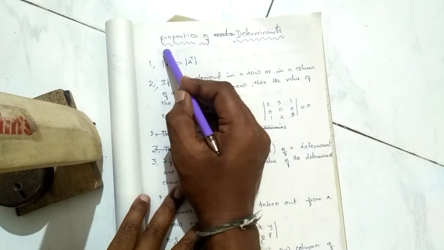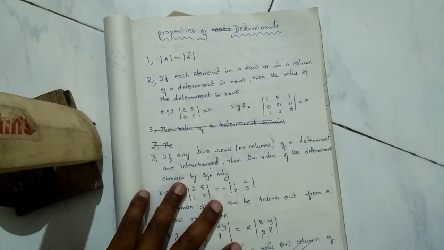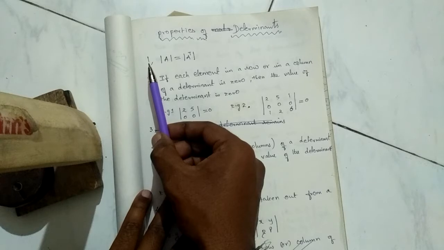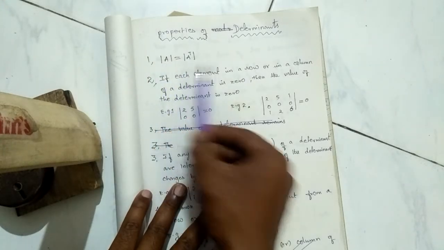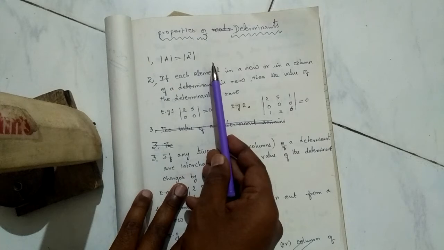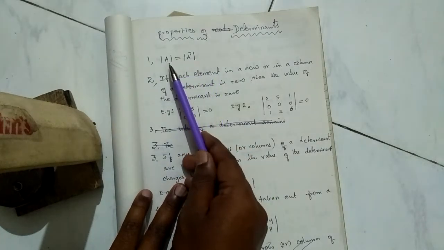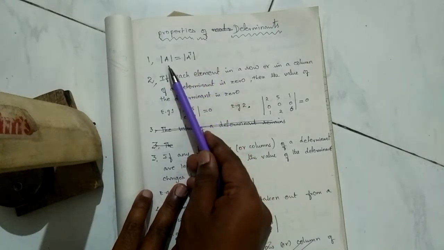Anyway, we'll start the topic, which is properties of determinant. What is meant by properties of determinant? Six properties are there, I told you. The first property is determinant of A is equal to determinant of A transpose. It's a property. Determinant of A and determinant of A transpose both will be same. If you check, it will be equal.